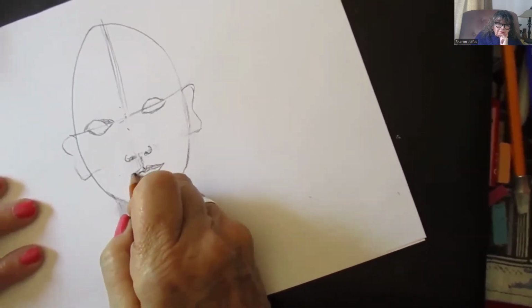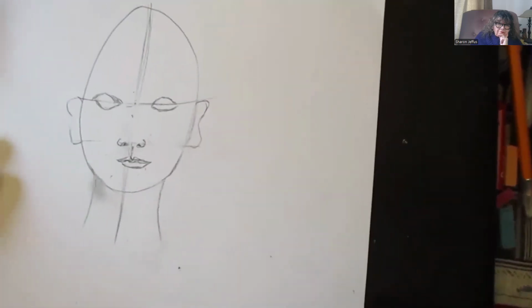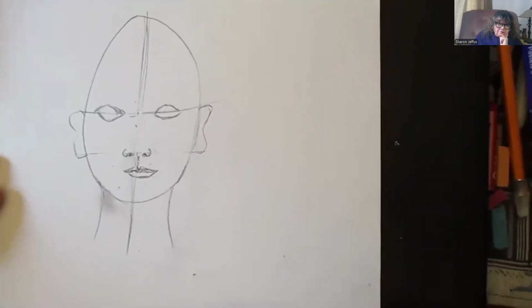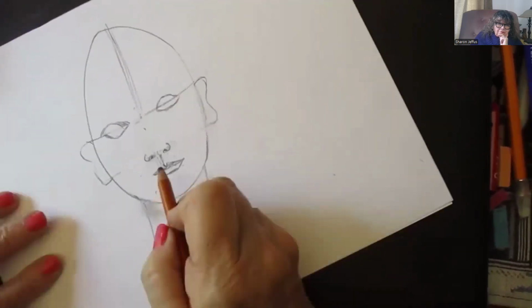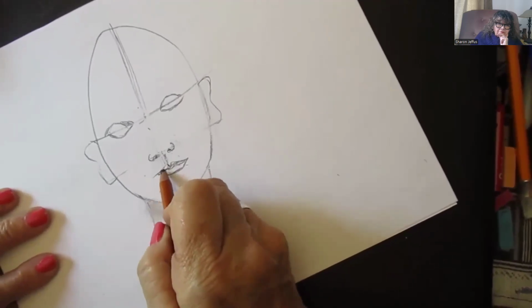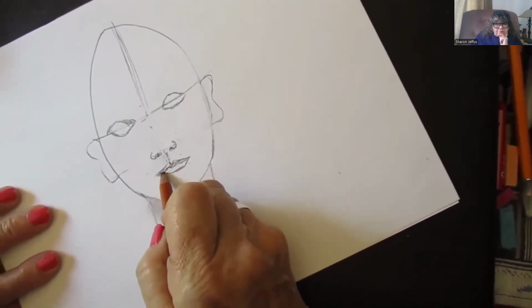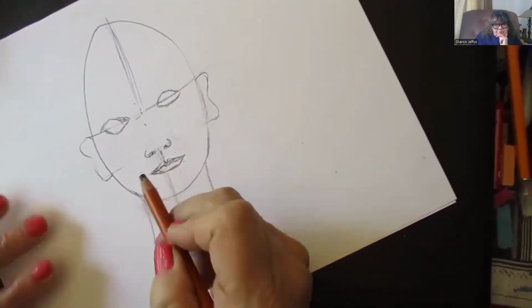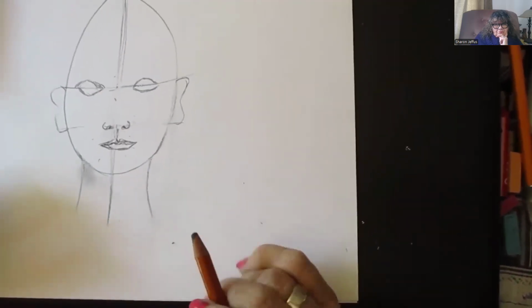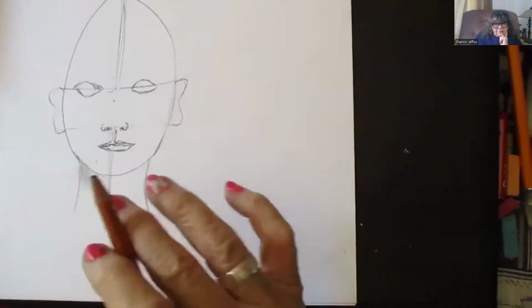Now, everybody's so different. A really good portrait artist can replicate exactly what the person looks like. I'm going to make the mouth a little bit bigger.